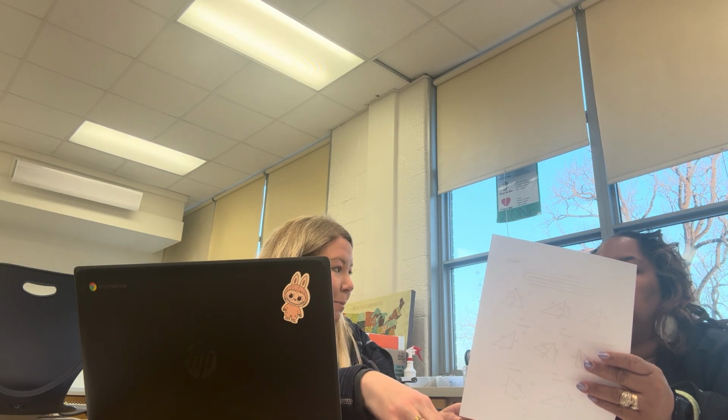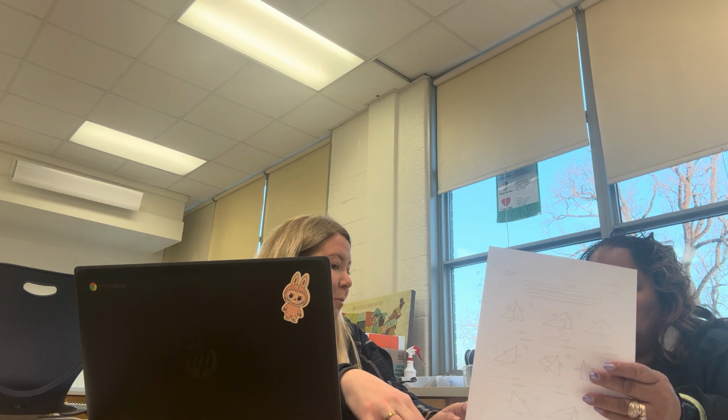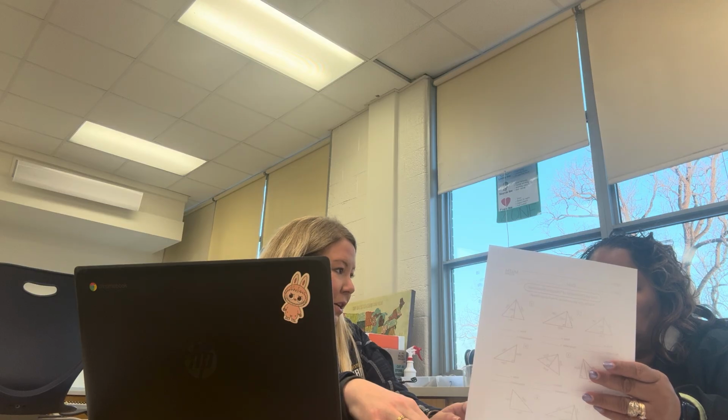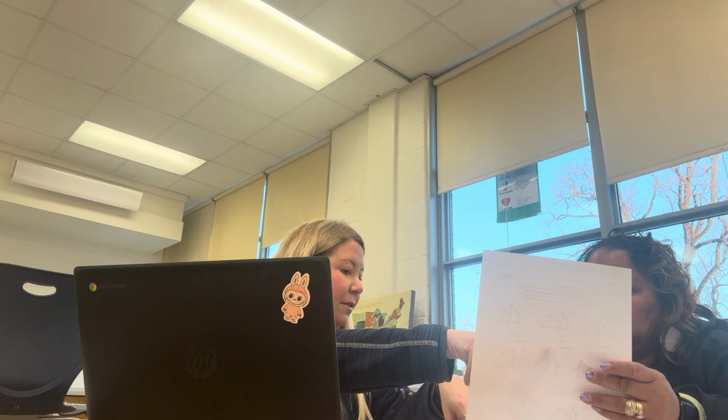So there's your 3 laps. The first time I'm going to come around and look that you're using base correctly. The second time I'm going to look that you're using height correctly. The third time I'm going to look that you're using sides correctly. Or you can do the first time I'm going to check your formulas for area, the second time I'm going to check for perimeter.